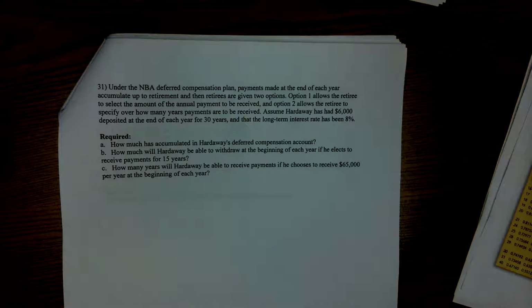Option A allows the retiree to select the amount of annual payment to be received, and option B allows the retiree to specify how many years payments are to be received. Assume Hardaway has $6,000 deposited at the end of each year for 30 years and that the long-term interest rate has been 8%. How much has accumulated in Hardaway's deferred compensation amount?